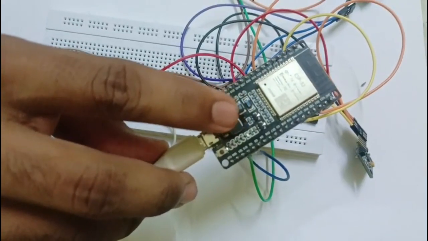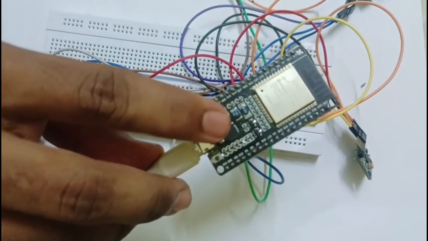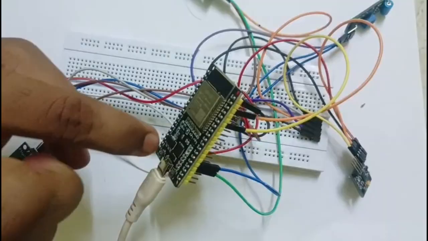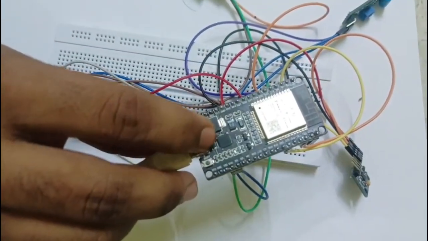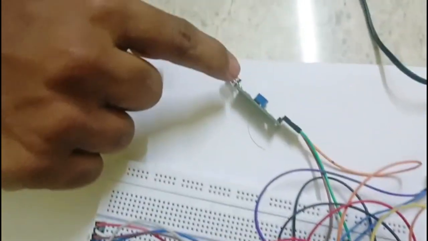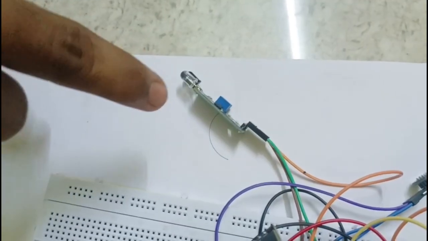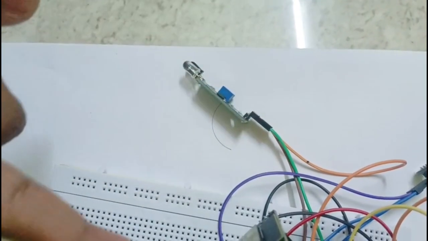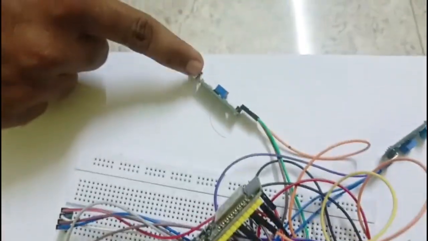This is the ESP32, which acts as the microcontroller unit, the brain of our project. It is used to calculate, and to send and receive signals to our modules. Then this is the IR sensor, which is used to detect whether the user wears the helmet or not. Then the signal is sent again to the microcontroller unit. Then the first step completes.